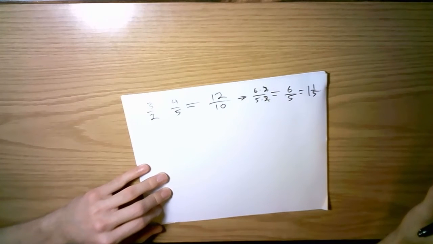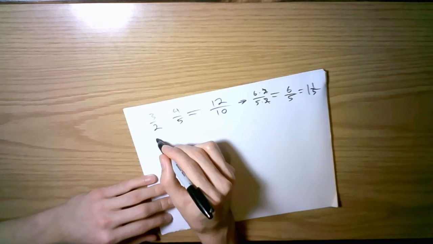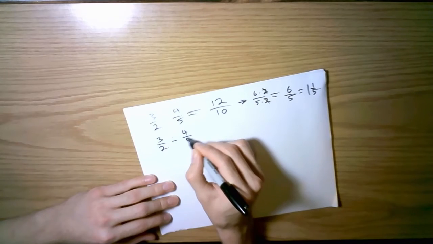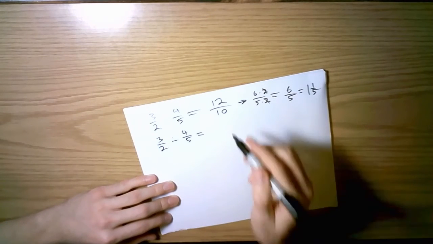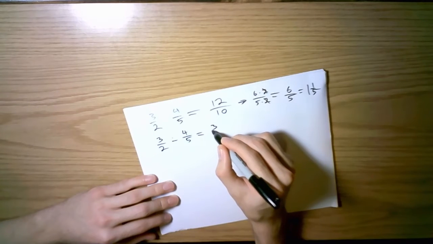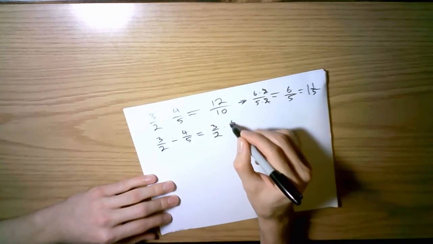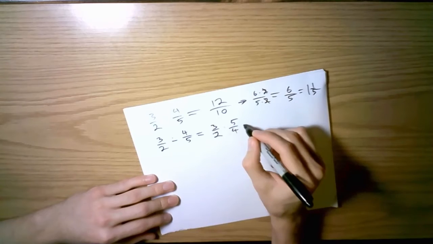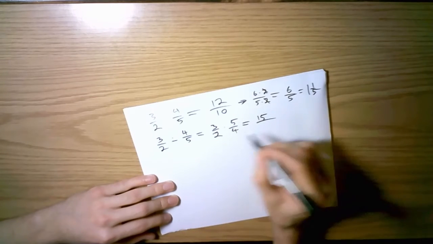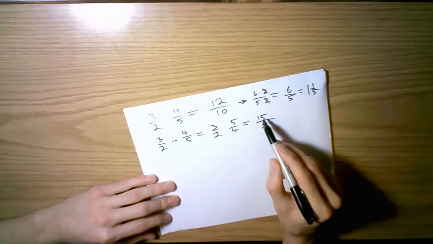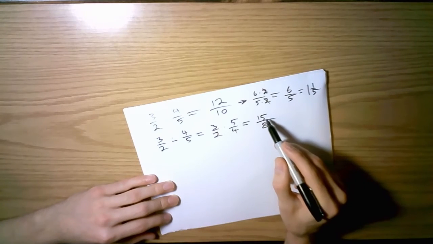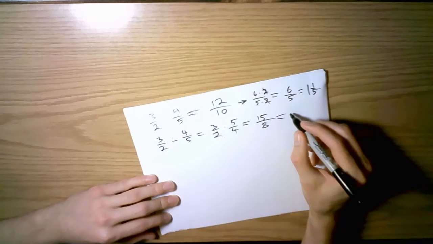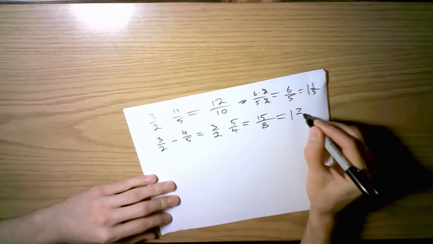Alright, so next is dividing fractions. Let's do the same problem. 3 halves divided by, instead of multiplying, divided by 4 fifths. When you divide, it's the same thing as multiplying by the reciprocal. So 3 halves times 5 fourths. You can rewrite it like that. When it's dividing, you just flip this one over. Alright, so we got 3 times 5, 15, 2 times 4, 8. Do these have any common factors? No, they do not. So if you wanted to write it as a mixed number, you can write it as 1 and 7/8 if you would like.